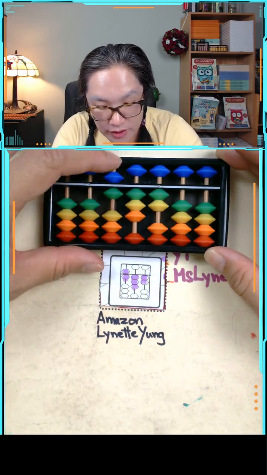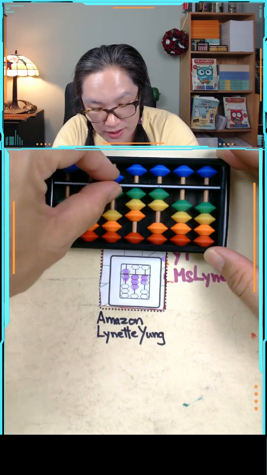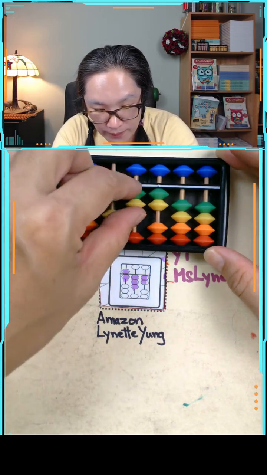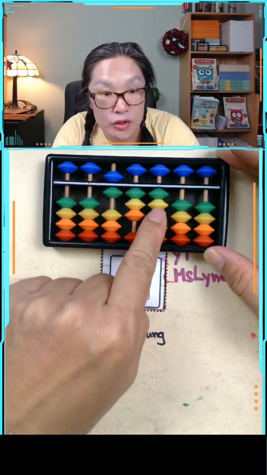632. Well done. The top is a value of 5. The bottom is a value of 1. So together, this makes 6. This is 3, 1, 1, 1, and then 2, 1, 1. So we have 632. Well done.